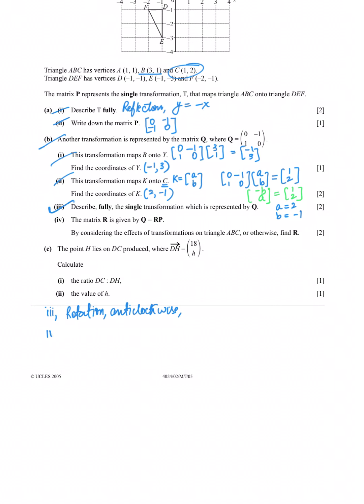Next part is part 4. The matrix R is given by Q equals RP. We have the matrix Q, that is 0 1 minus 1 0, and you can just write this one, right? That is your matrix Q. And R is unknown, so let's suppose P Q R S is my R matrix. And what is my P matrix? P is already given, we found it in the second part, so I've highlighted it as well. So it's 0 minus 1 minus 1 0.